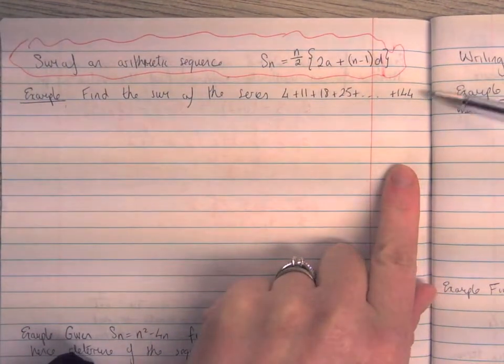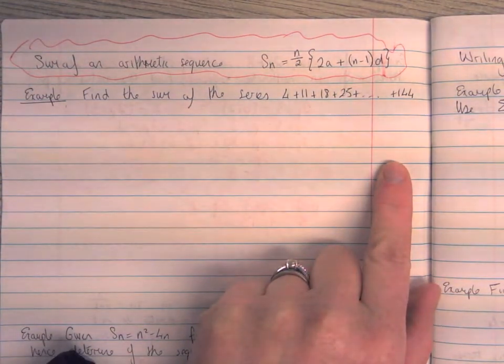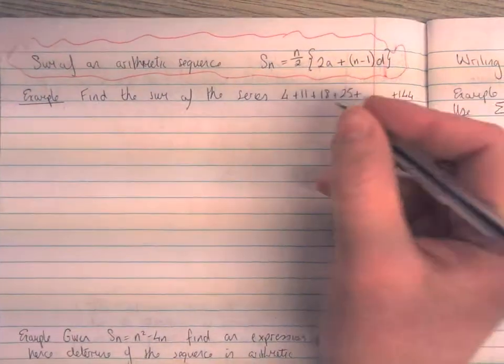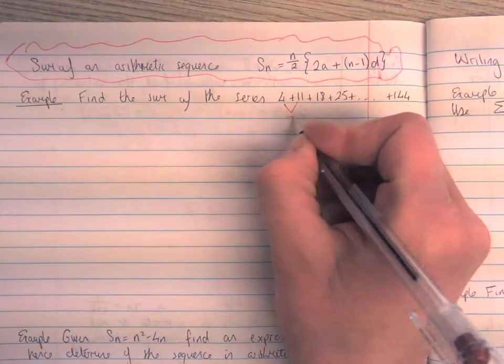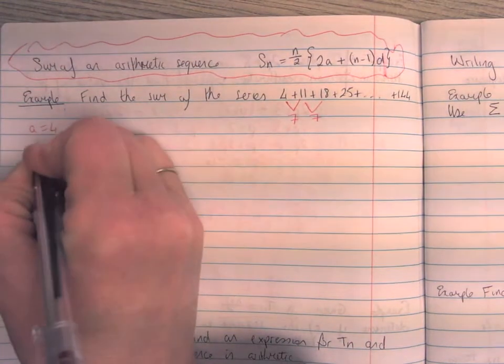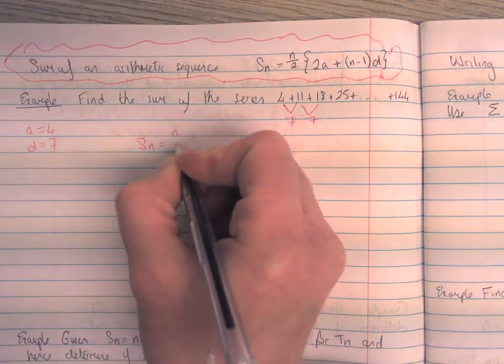But it is when you have an end value, or else when you want to find out the sum of the first 10 terms or the first 20 terms, whatever it may be. So find the sum of the series. It's the exact same. We find out our difference. So A is 4, D is 7, and then it's just filling into your formula.